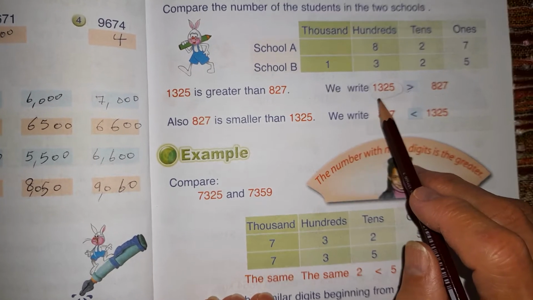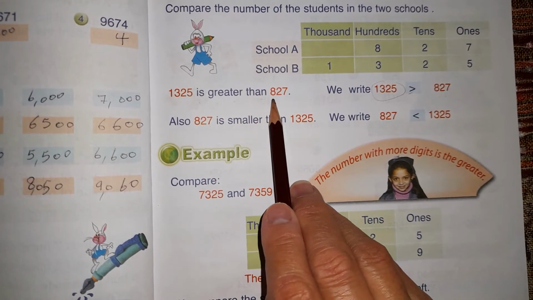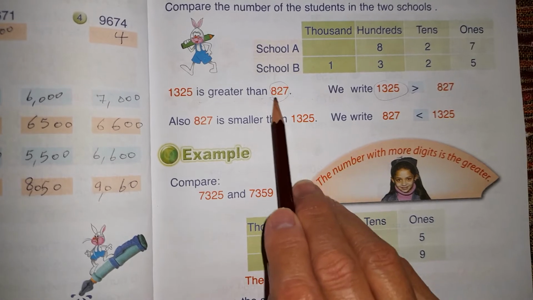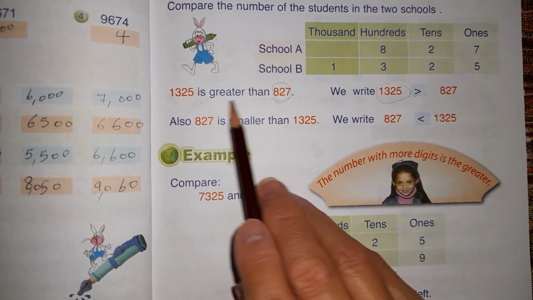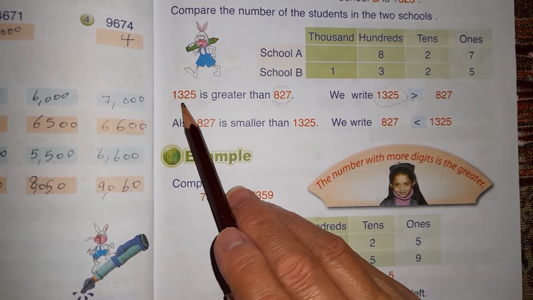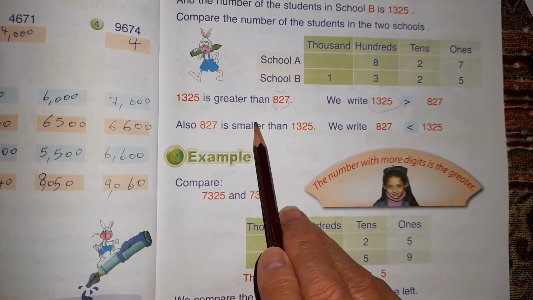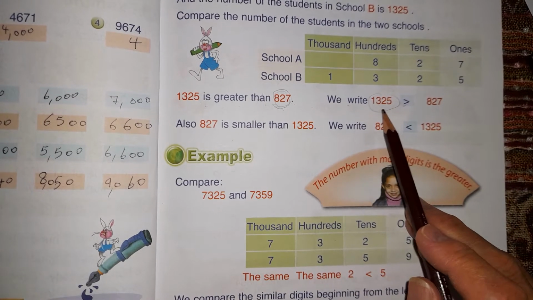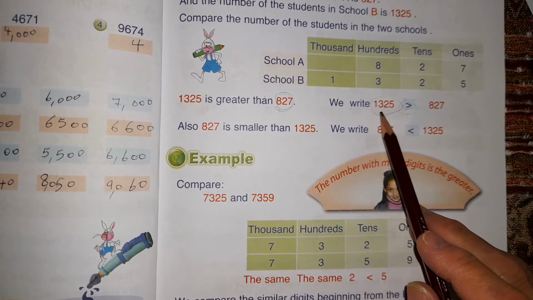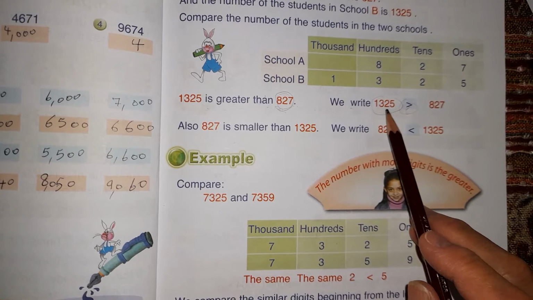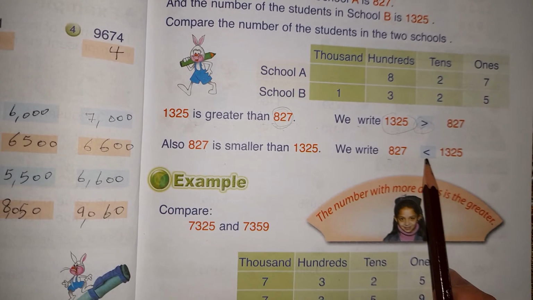I can say 1325 is greater than 827. But suppose I start reading from here: 827 is smaller or less than 1325. So you can read the sentence in two ways. If you start with the big number, you should give this number the big mouth of the sign. If you start with 827, you should give it the small mouth.